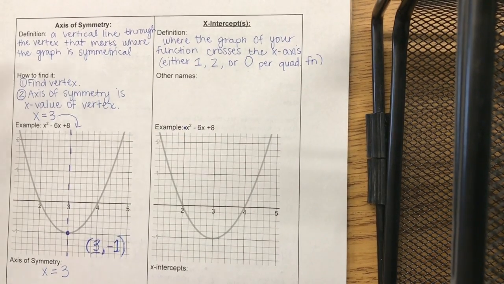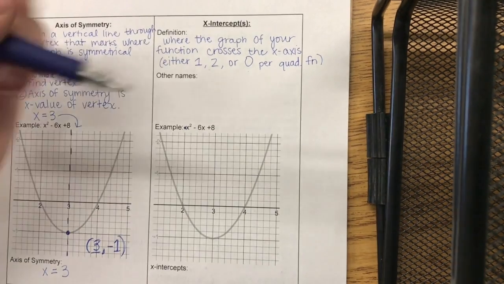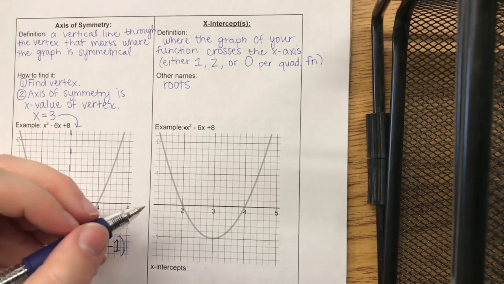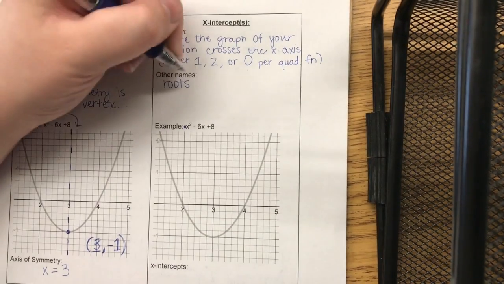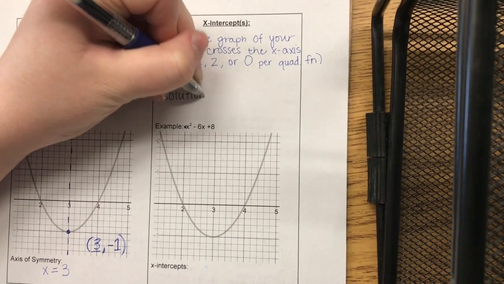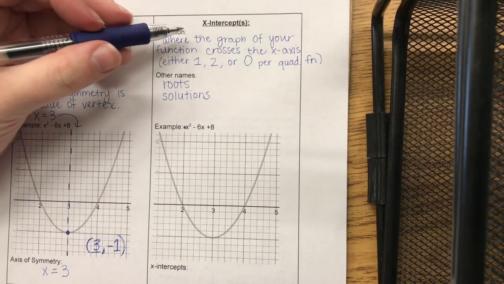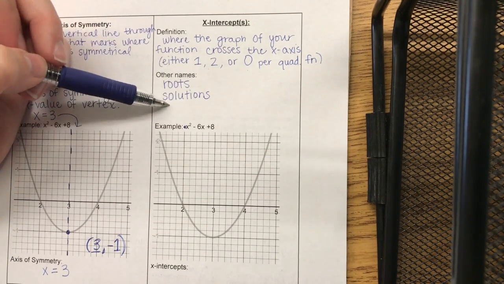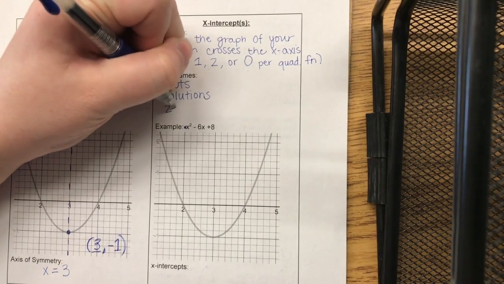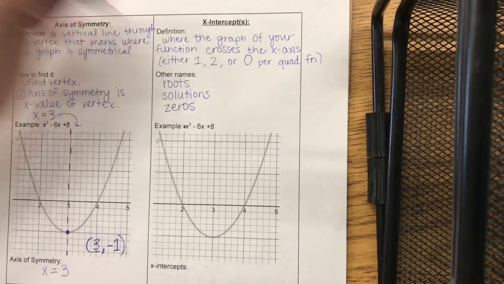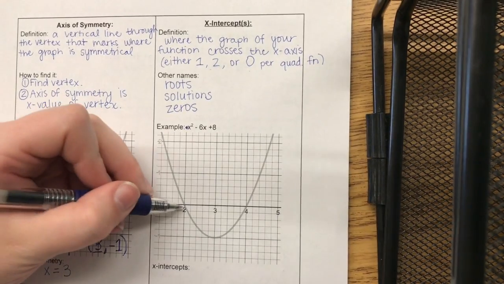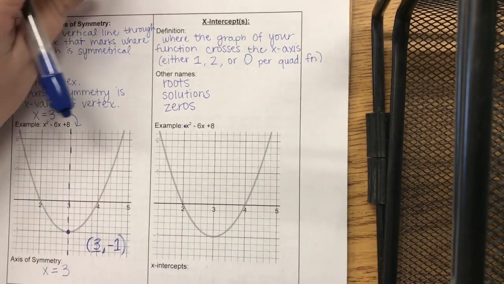There are other ways to refer to an x-intercept. One name is the root of a function. So your x-intercepts are your roots. They are your solutions. If you solve a quadratic function, the solutions are the x-intercepts. Another word for them are zeros, which makes sense because this is where y equals 0.